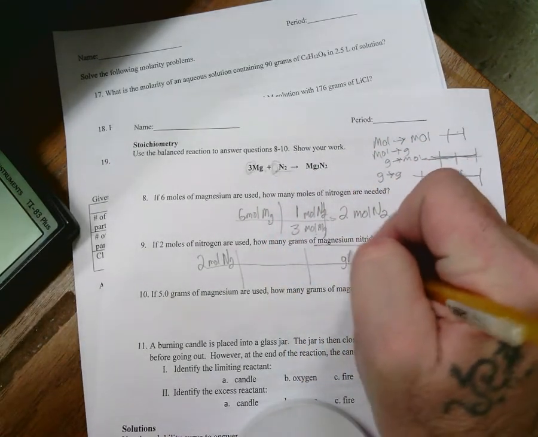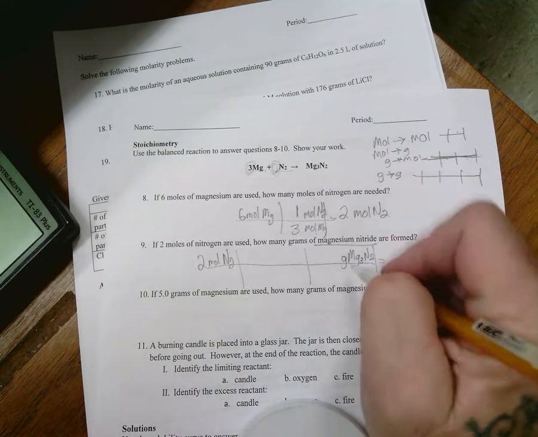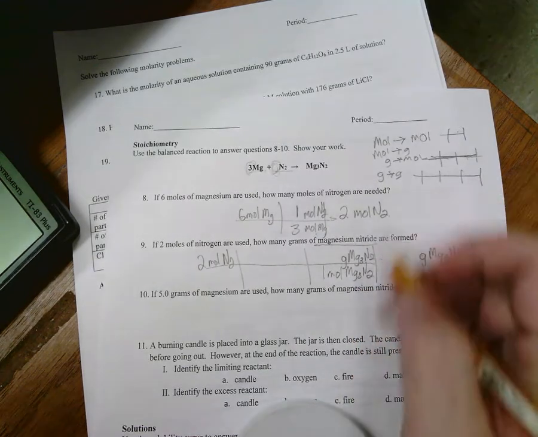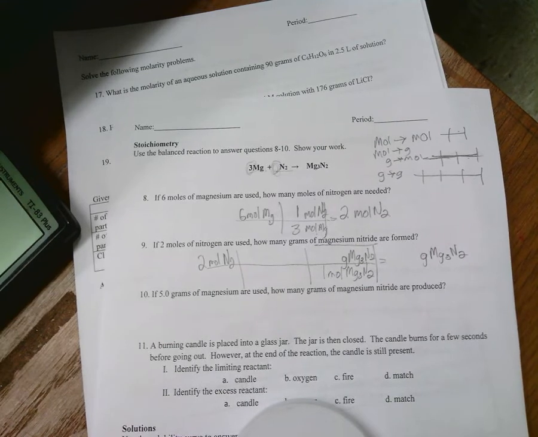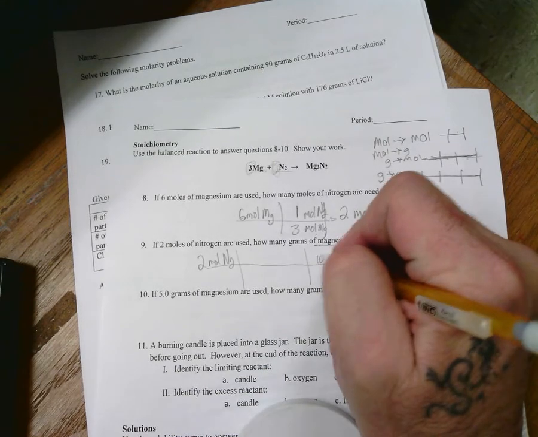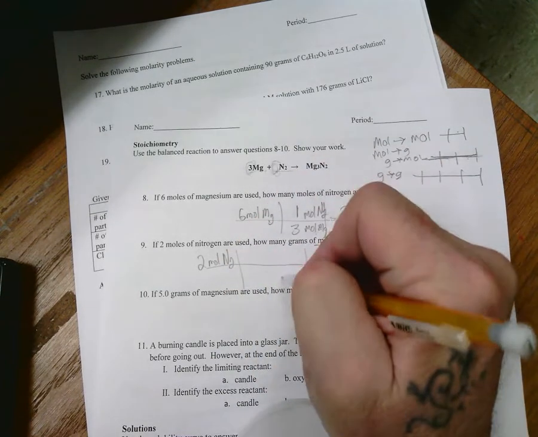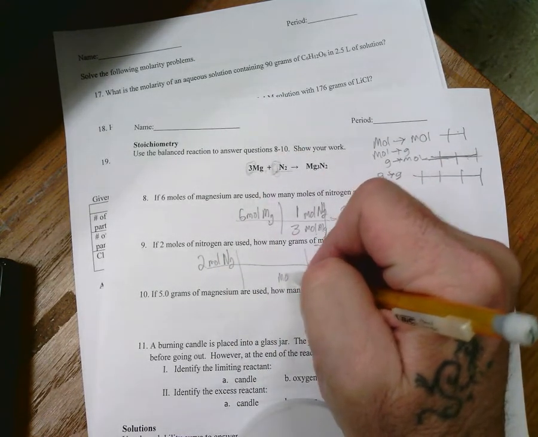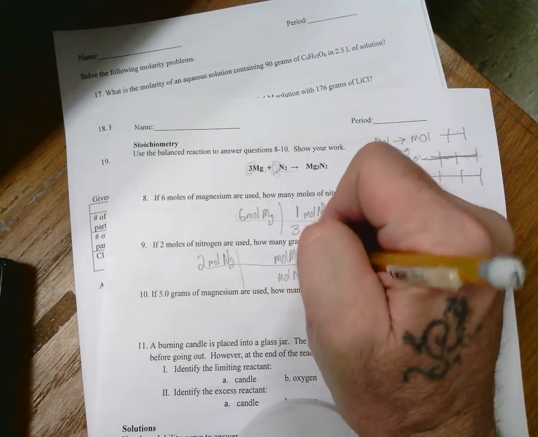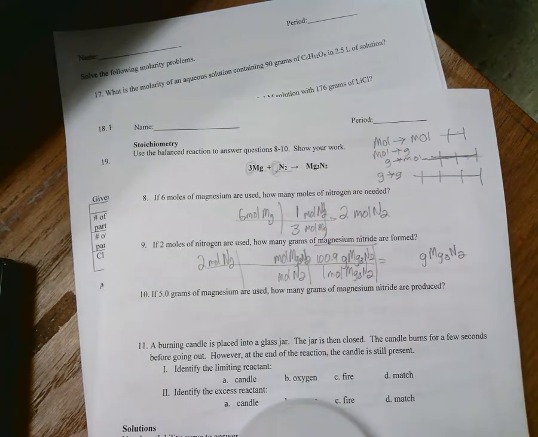So grams of Mg3N2. Anytime I write grams, 1 mole of that substance on the other side. So how many grams of Mg3N2 are in 1 mole? Well, I can add that up really quick. 24.3 times 3 plus 28 for my 2 nitrogens, so that's 100.9. And then here, by the diagonal rule, this has to be moles of N2. And then by the diagonal rule, this has to be moles of Mg3N2.